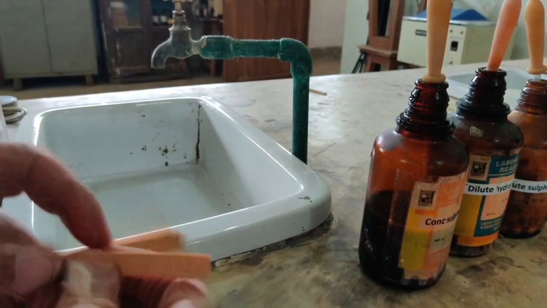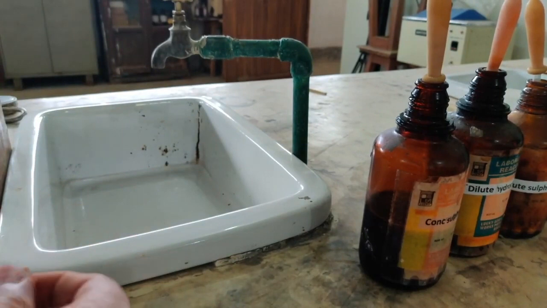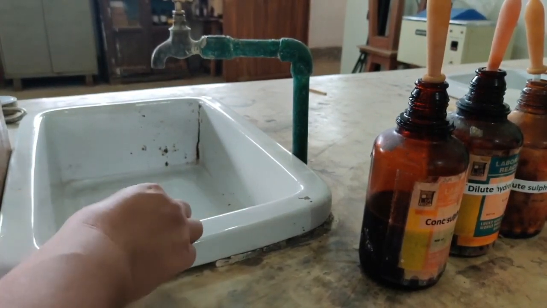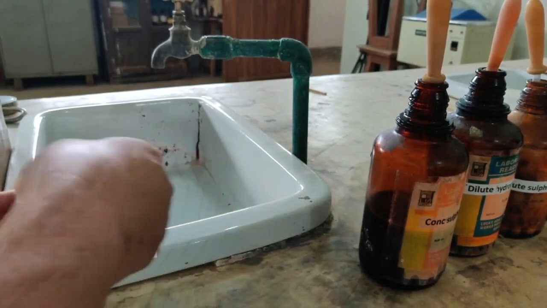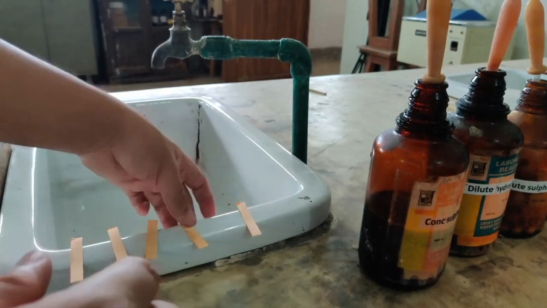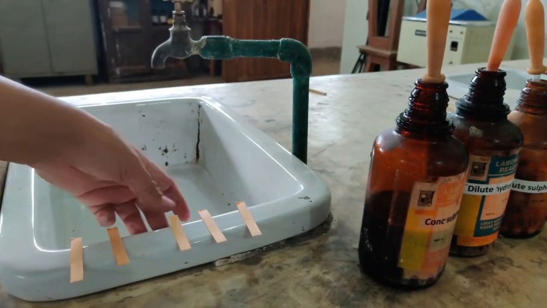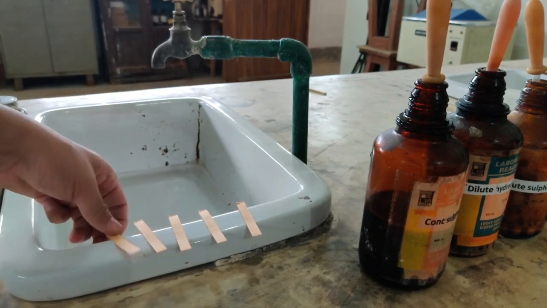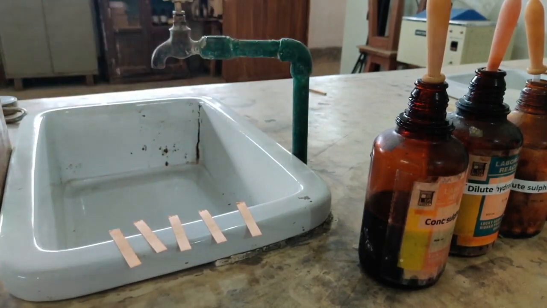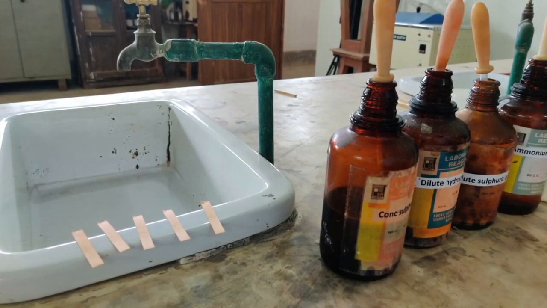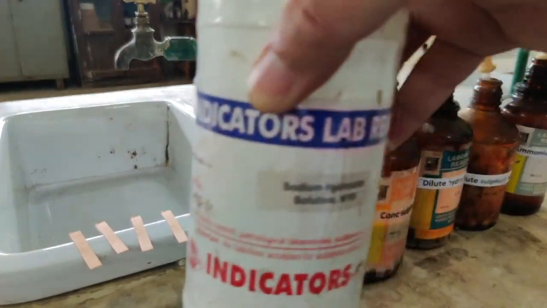So I am going to peel off 5 strips and keep them here so that we can directly see the color changes. One here, second one here, third one here, fourth one here, and fifth one here. So here are the 5 strips, and I am going to test these 5 strips of paper using different solutions. And again I should tell you that since the pH of the different solutions I am going to take are different, the color change will also be different. So I am first starting with sodium hydroxide.